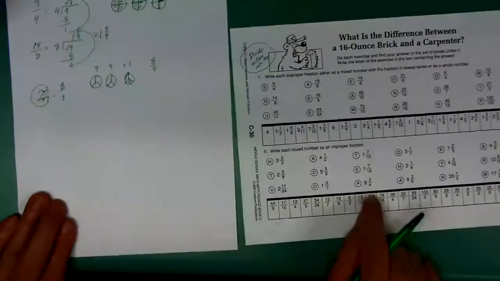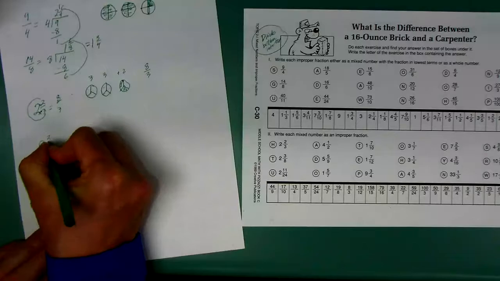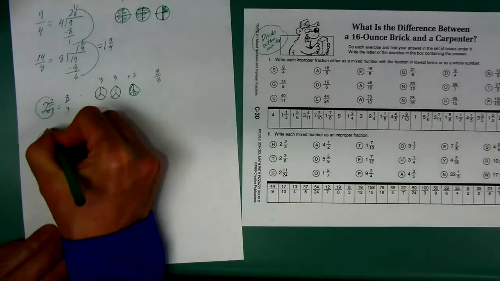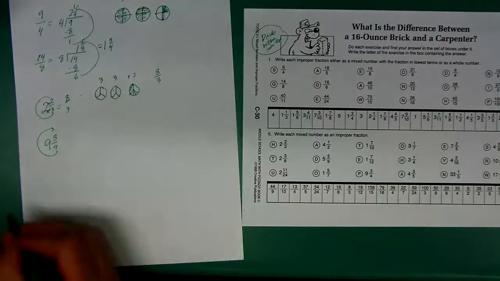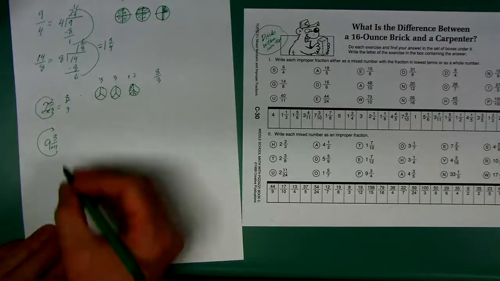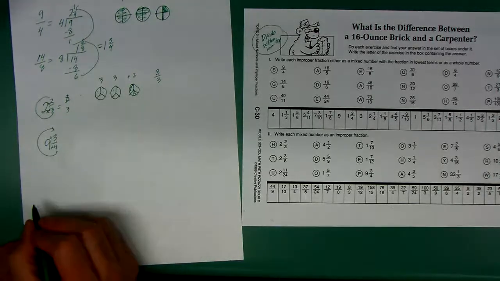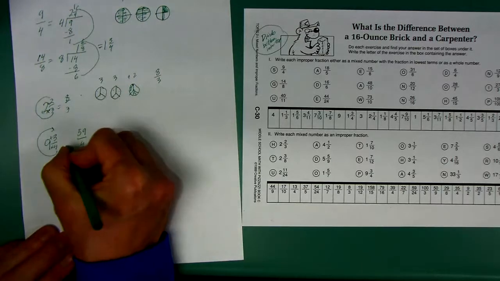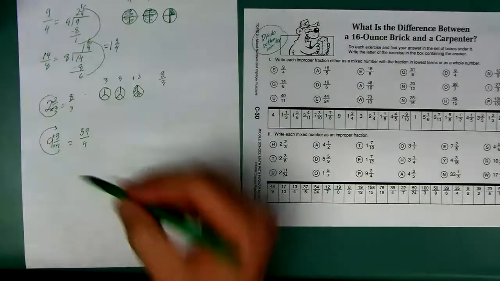How about this hard one over here? 9 3/4. Again, let's think C method. Each of those 9 wholes is 4/4. I'm going to go 4 times 9. That's 36. Then add those other 3. 36 plus 3 is 39/4.